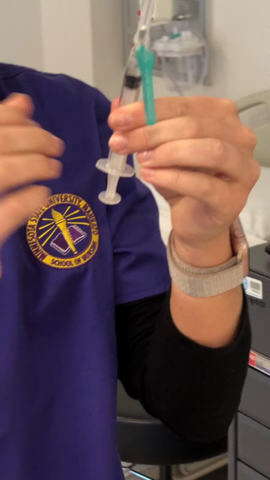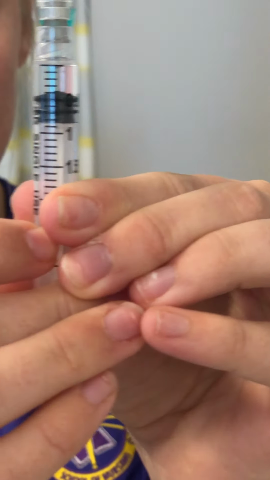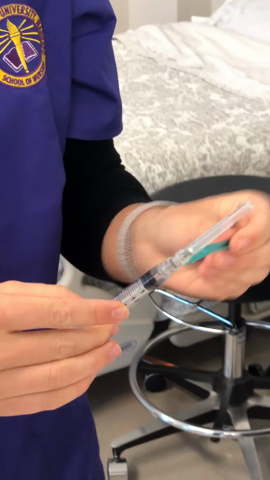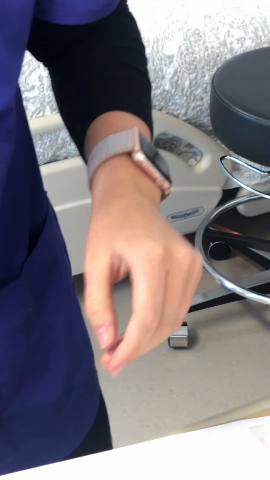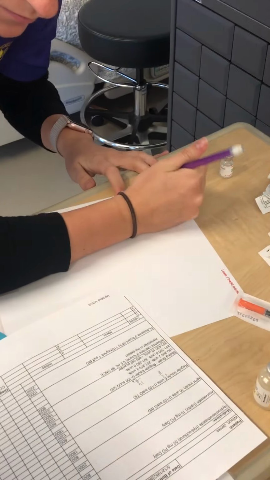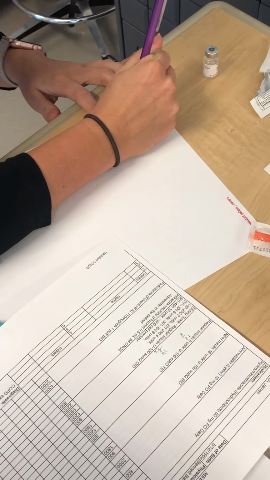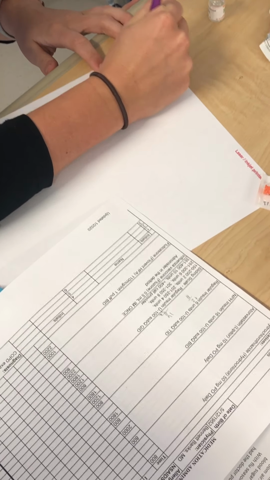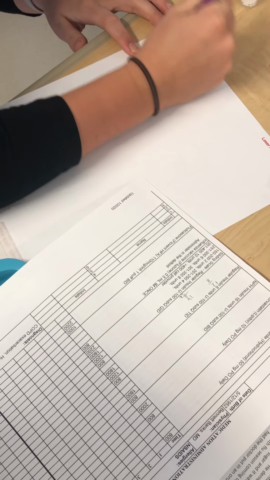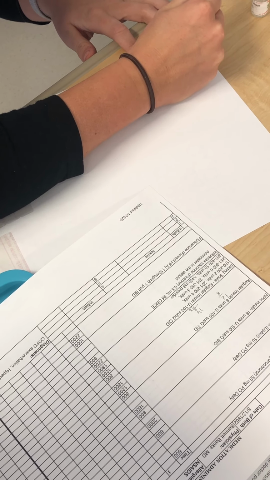Then can I check that this is 0.5? Okay. Put this back. And I'm gonna label this one as well. I'll do the flu zone. 0.5 milliliters. And James Wilson.